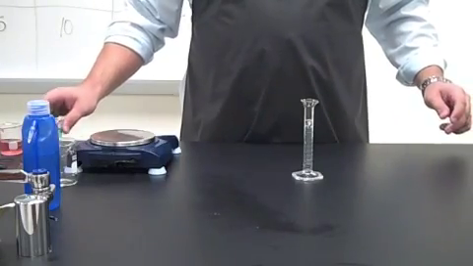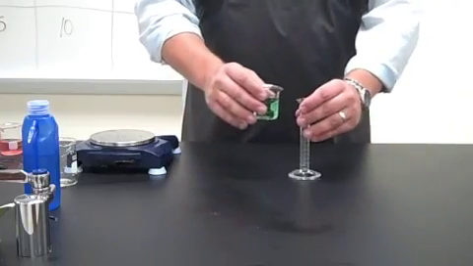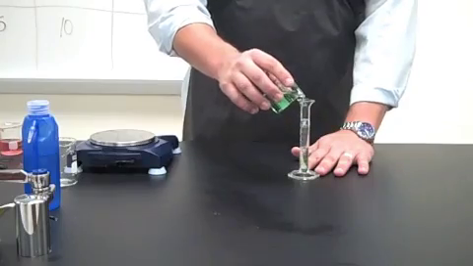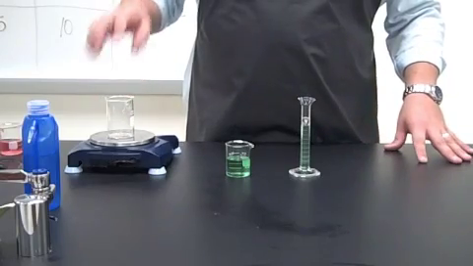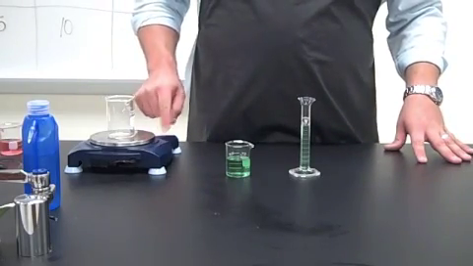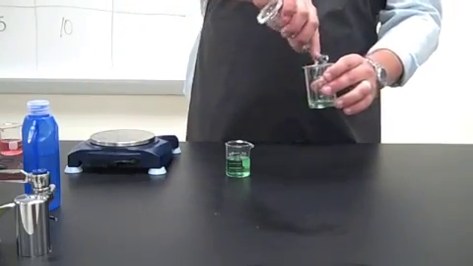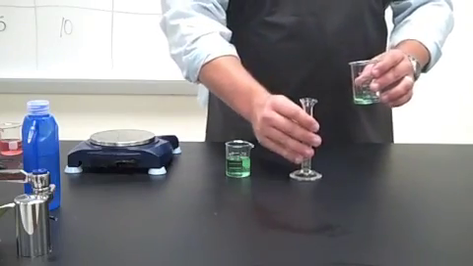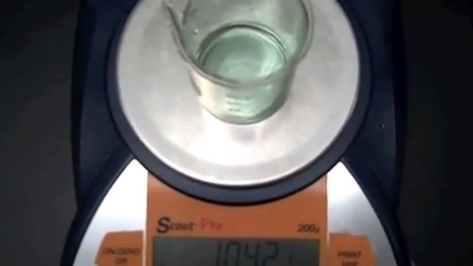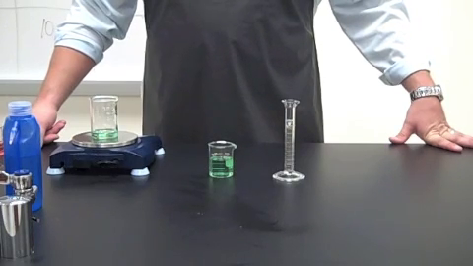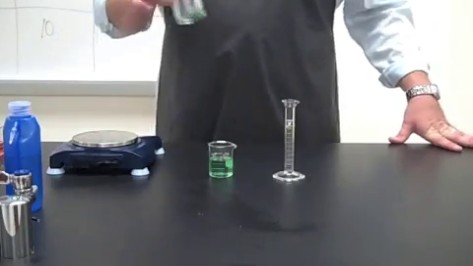Now we're going to measure the green, or the 15% mixture of sugar. Go ahead and pour 10 milliliters again. And again we're going to add it to our 100 milliliter beaker, put that on the balance, zero it out, add it to our beaker, and record the mass. And we see it has a mass of 10.42 grams. Pour it down the drain.